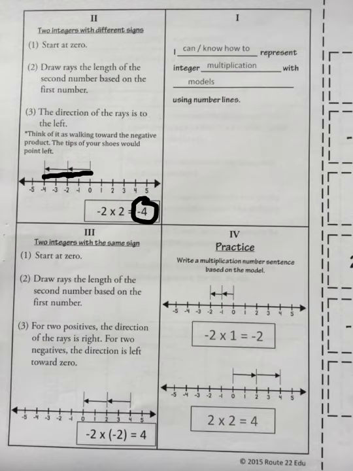2 integers with the same sign. Start at 0, and you raise the length of the second number based on the first number. For 2 positives, the direction of the raise is right. For 2 negatives, the direction is left toward the 0. So you go left for your negatives, and you go right for your positives. So this would be, I have a negative 2, and I have another times a negative 2. So my answer would be a positive 4. They're showing you that you're really starting at the 0, but you draw your raise out from that 2 to there and the 4 to that 2.